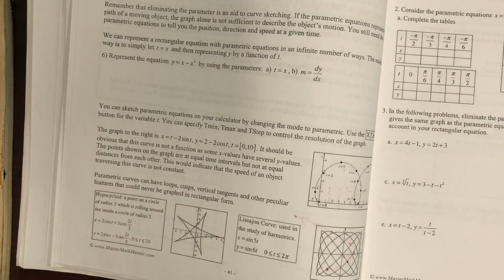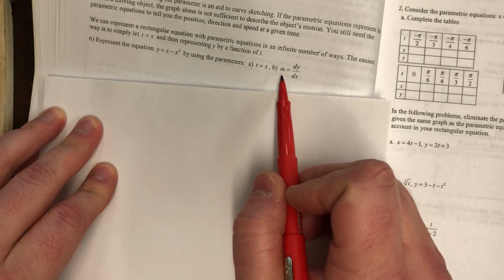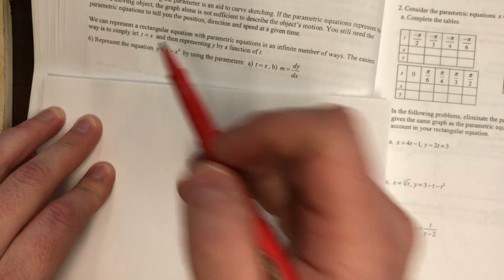Okay. Let's represent this equation by using the parameters t is equal to x, and then use the parameter m is equal to dy dx. So let's see what happens.